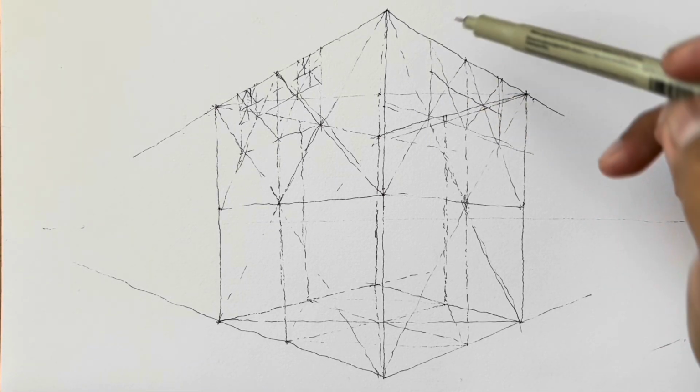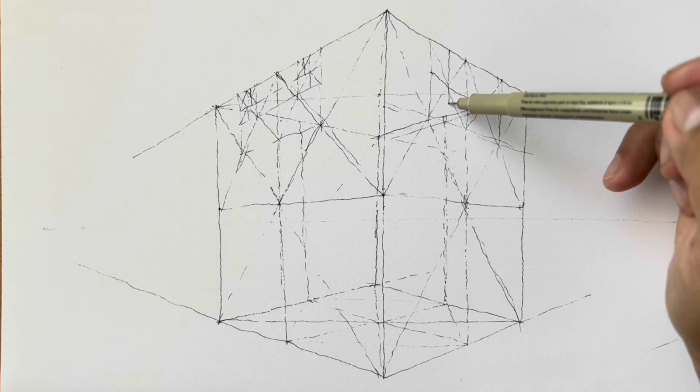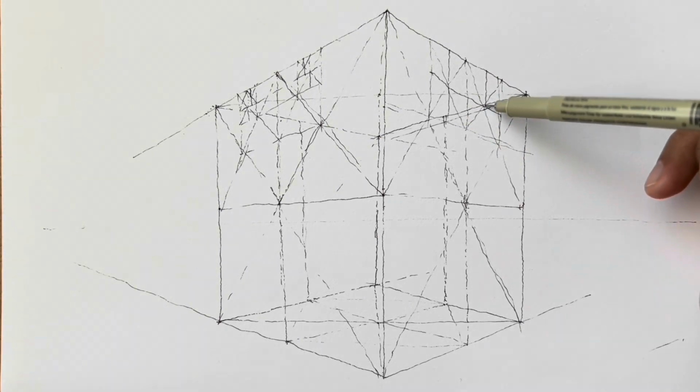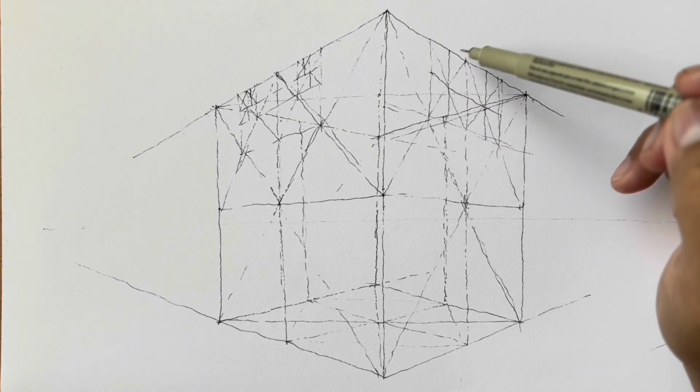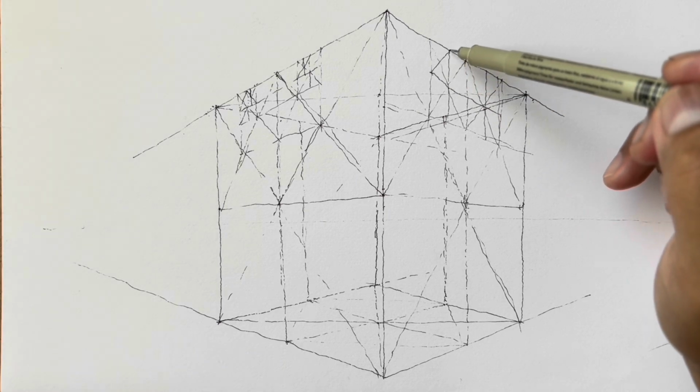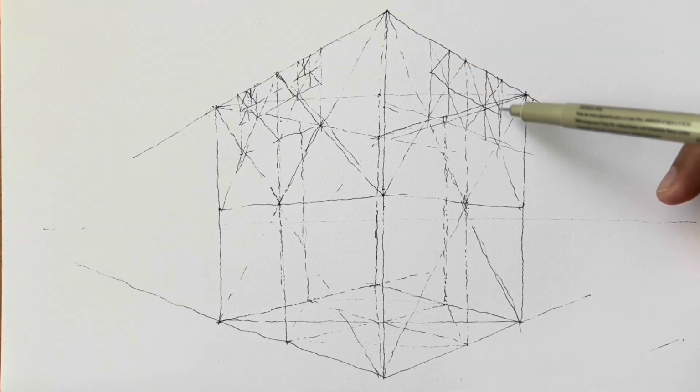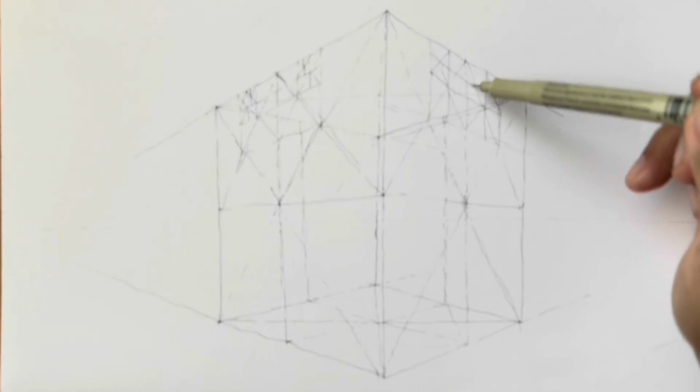The line is a bit wobbly at the moment, but it doesn't matter. This is just a sketch. It will all disappear when we start hatching and adding more detail into it. This line will disappear.